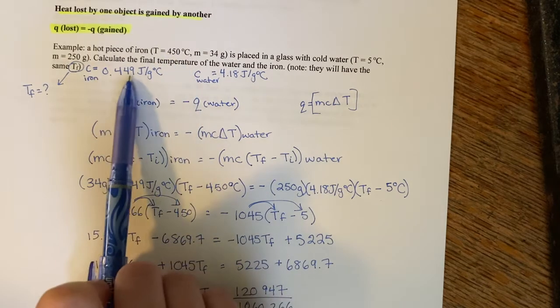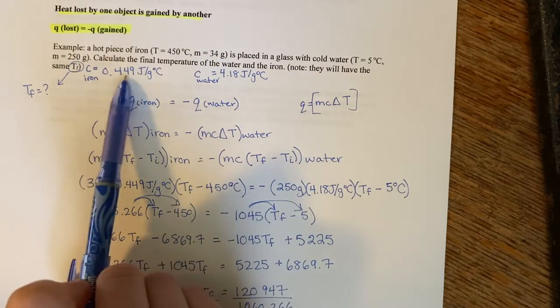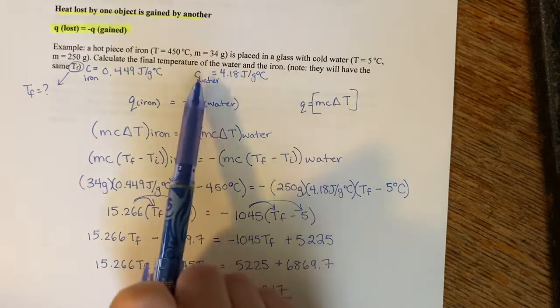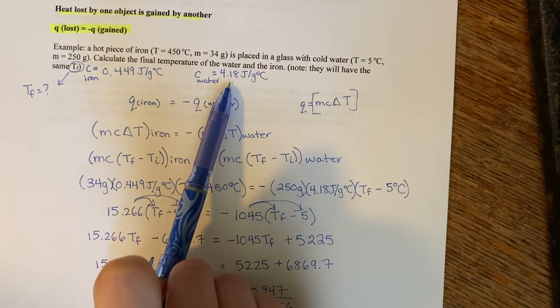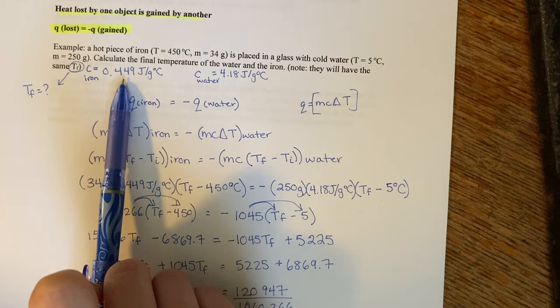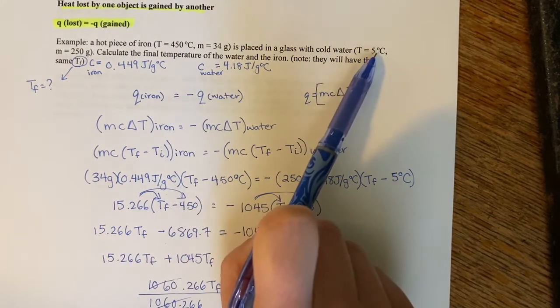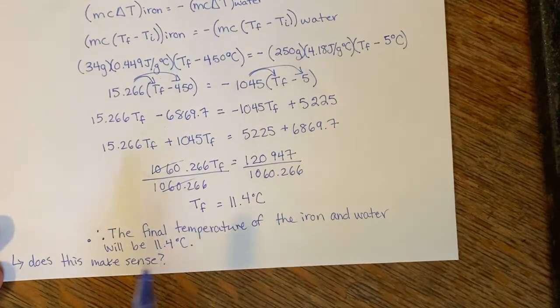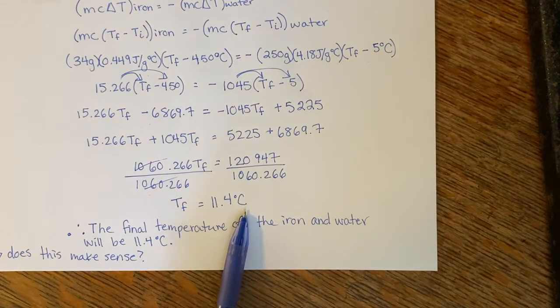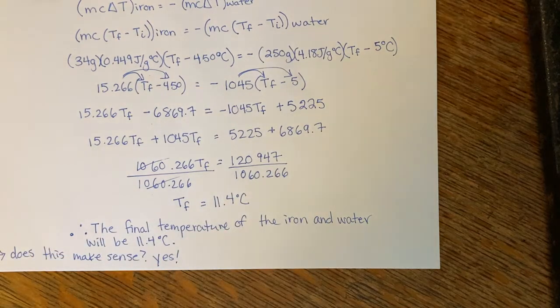Now we can also predict that based on the small mass of that and the larger mass of water, the very small heat capacity of iron versus the large heat capacity of water, that our water is going to change temperature much less than the iron is going to. So the iron is going to change its temperature more significantly than the water. So our answer should be closer to that 5 degrees Celsius than the 450, which it was. So we ended up with this 11.4 degrees Celsius. So our water's heating up a little bit and our iron is going to cool down significantly. So does this make sense? Yes. Always a good thing to double check.